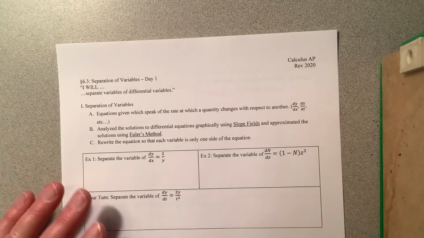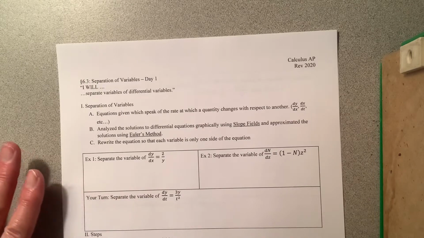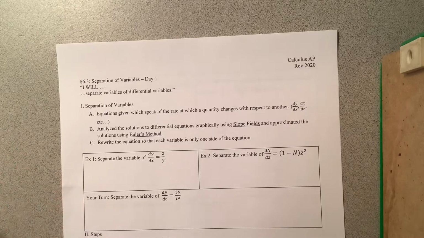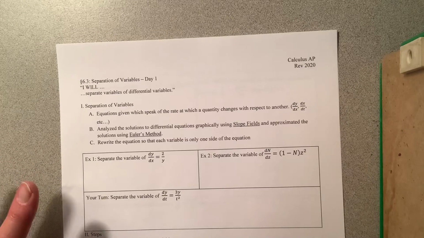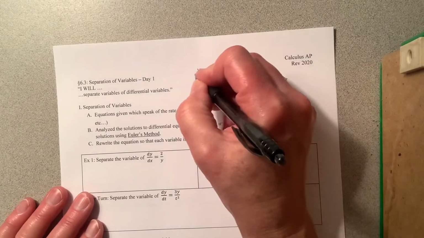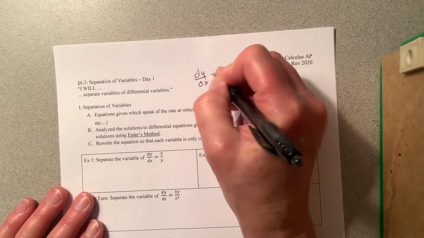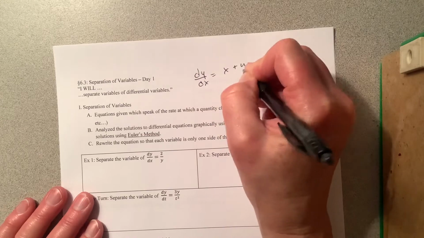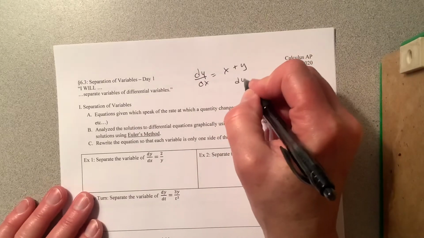All right, today we're going to talk about solving differential equations, but instead of using a slope field to get an idea of what the picture looks like, we're going to actually solve and find the parent function. Now remember, the differential equations today are going to have both an x and a y in it, which makes it difficult. We know what to do when it looks like this.